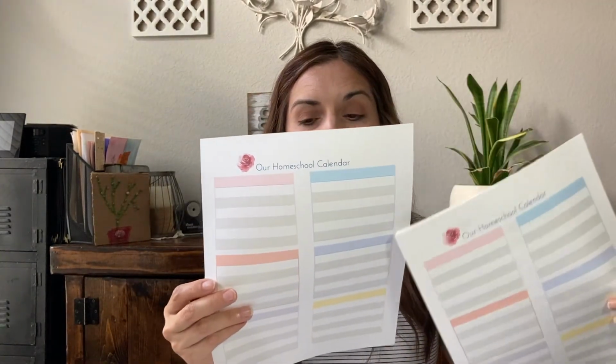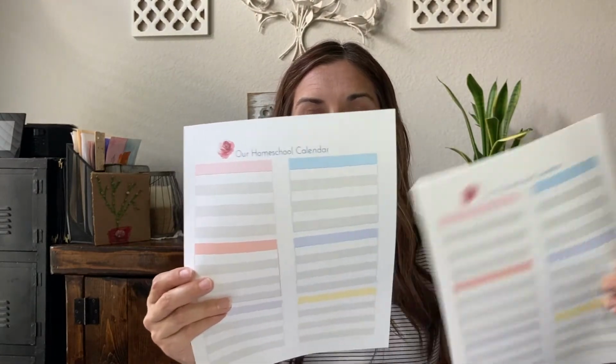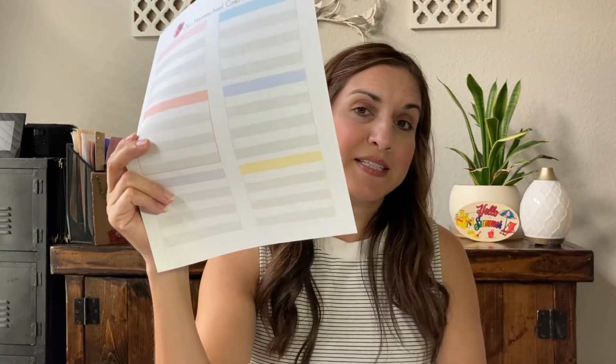Now, we homeschool year round, and so I use this to split it up. And so I'll start off here with September, usually through, I think it's February. Yes, February. And then March all the way through August. And then I put our goals. So if our goal is 170 days per year, then my goal is to get 85 days completed by here and 85 on this side.